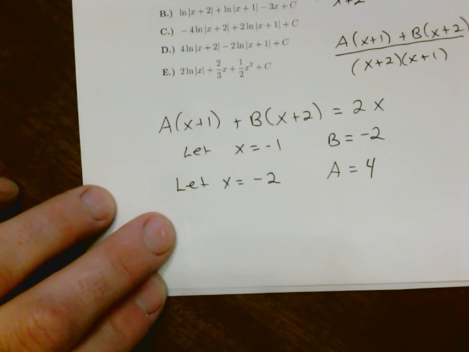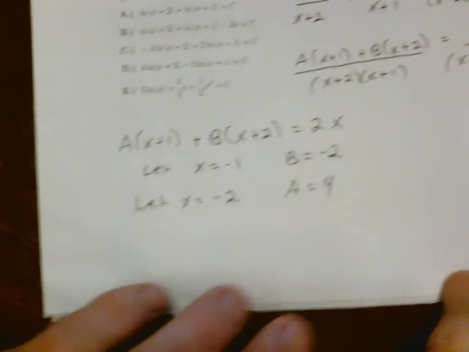I know I do that in my head, and if you can't do that in your head, that's okay. Just go ahead and take a few minutes and do it to the side. Maybe pause me and go to the side.